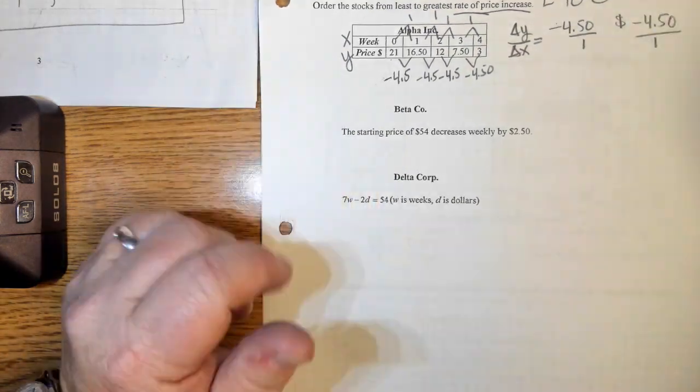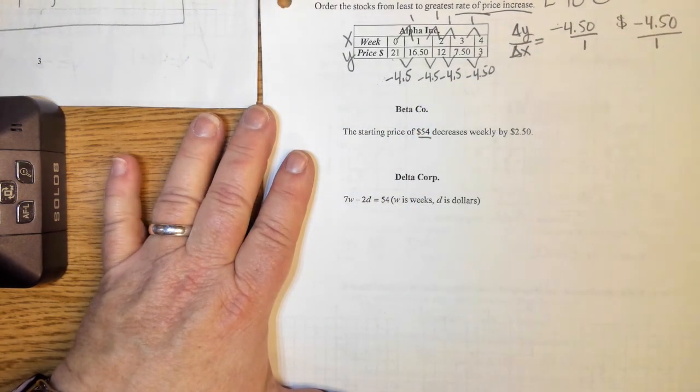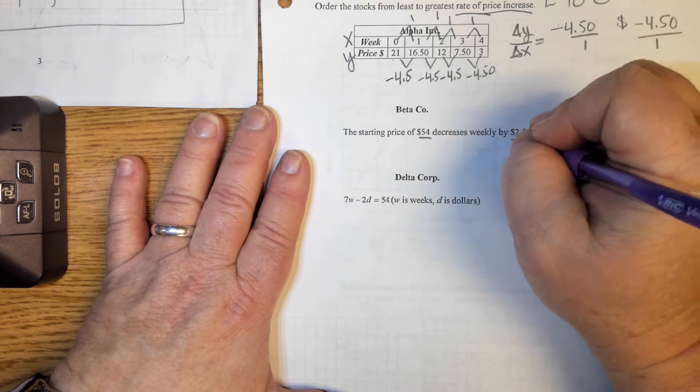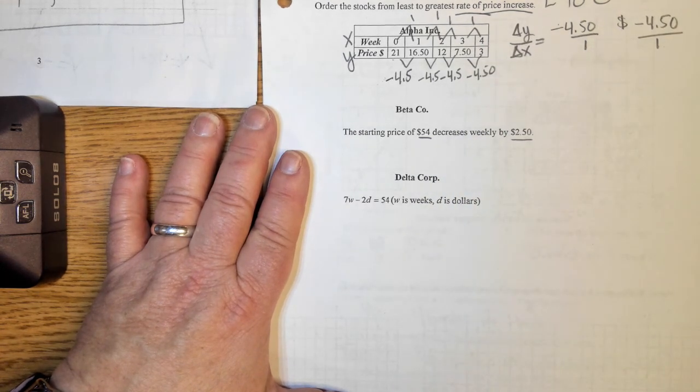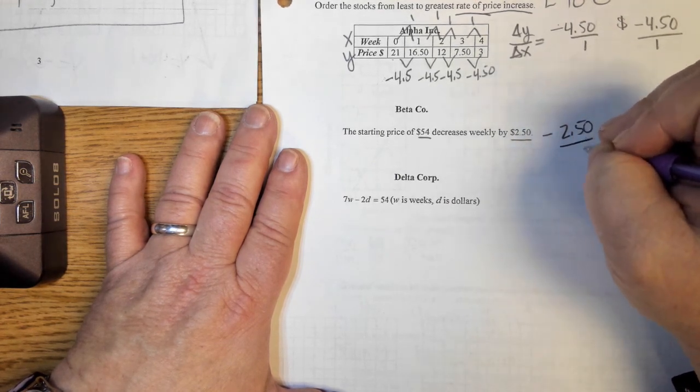Okay? For Alpha. Beta starting price is $54 and decreases weekly by $2.50. How would I show that rate of change? Right, minus $2.50 for 1 week, right?